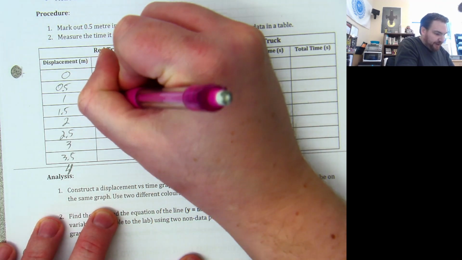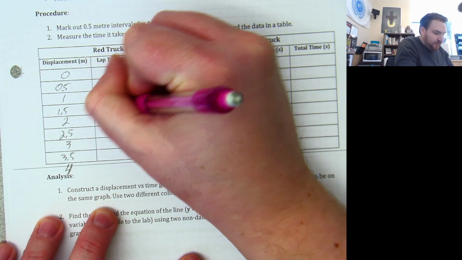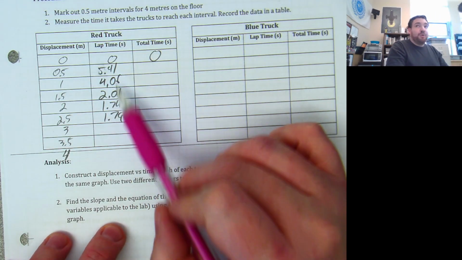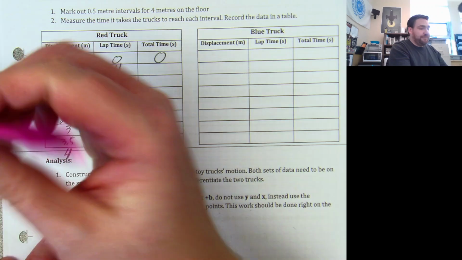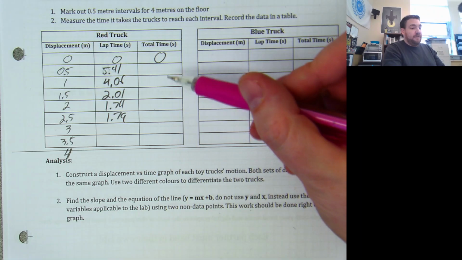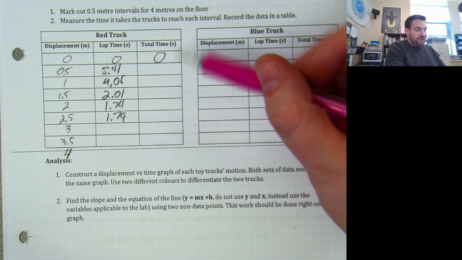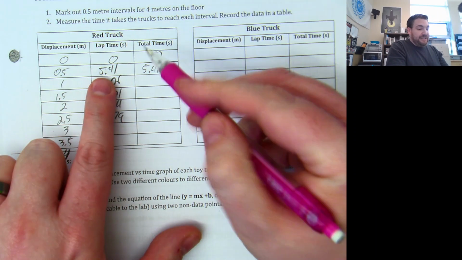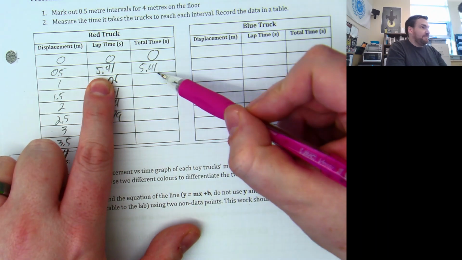5.41, 4.06, 2.01, 1.74, 1.79. These are the individual lap times that I recorded on my phone. The total time is always going to be the sum of the previous lap times. So the total time at the half-meter mark is going to be your 5.41, because 5.41 plus 0 is 5.41.